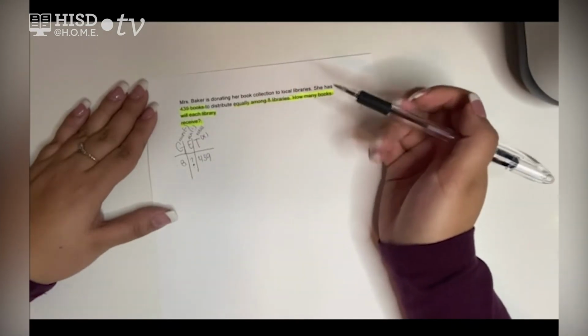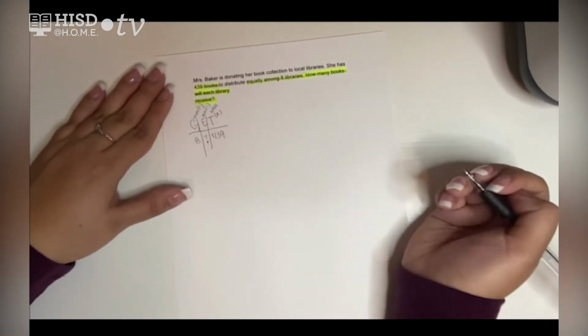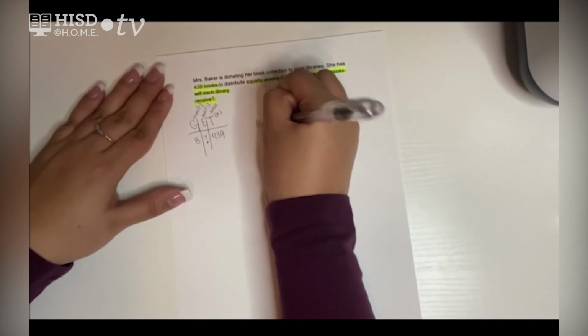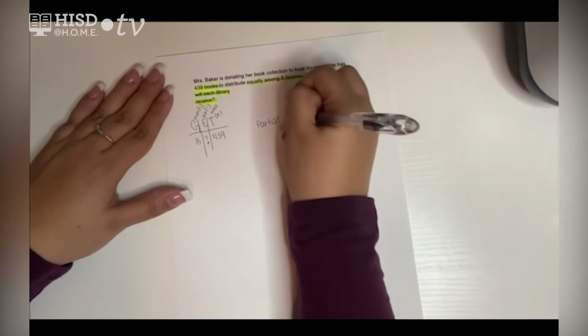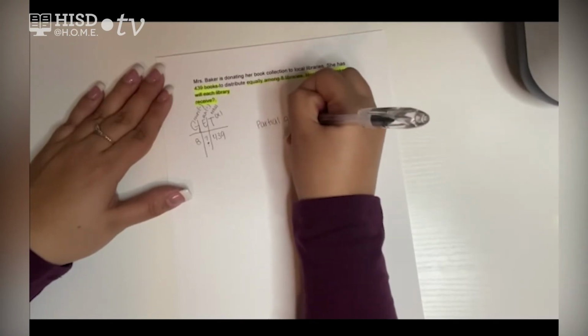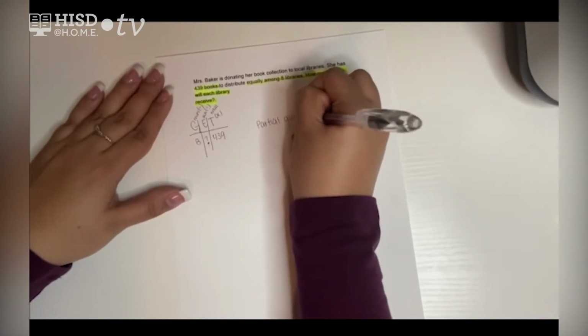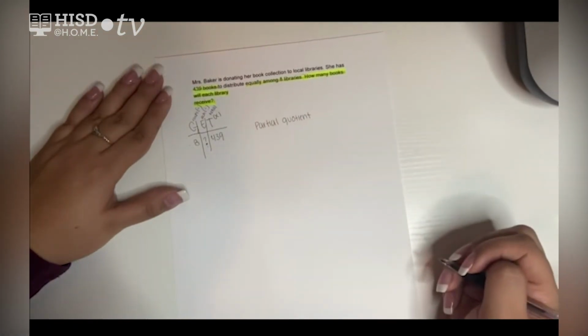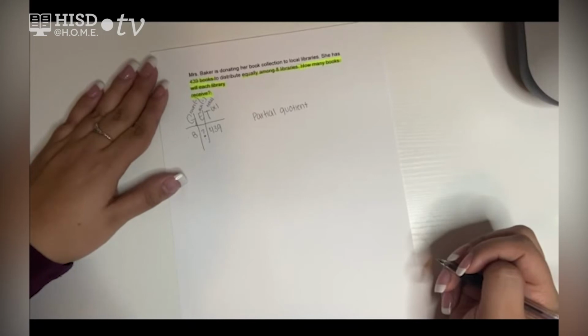Awesome work. So as I said, guys, we're going to solve this problem using the partial quotient model. So I'm going to go ahead and I'm going to title this partial quotient. As you guys can see, this is the partial quotient model to division.